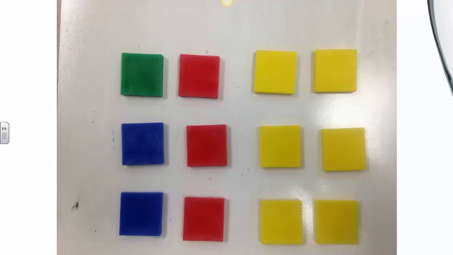1/4 of the set is red. There are 3 red tiles, noting 1/4 of 12 is 3. The whole was separated into 4 parts with equal quantities within each part.